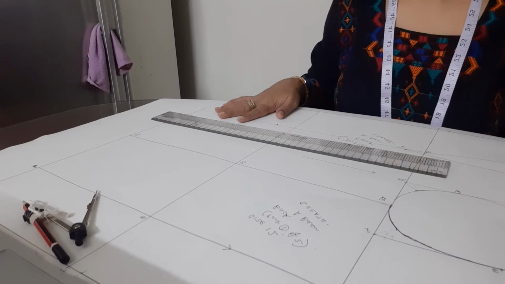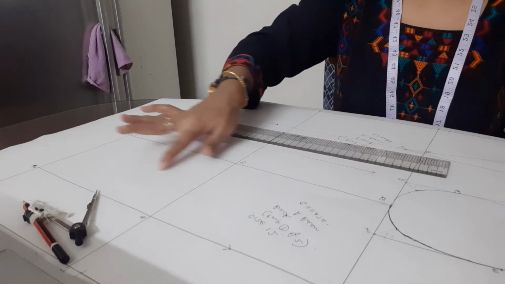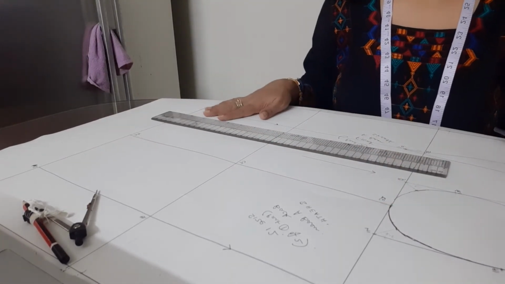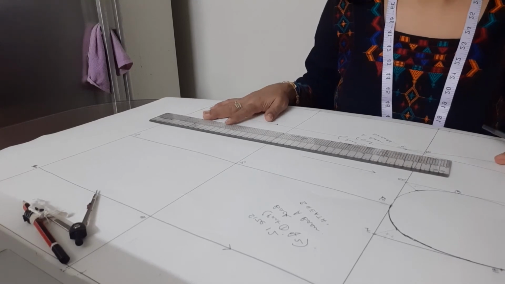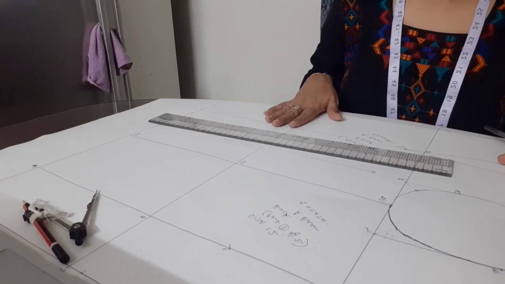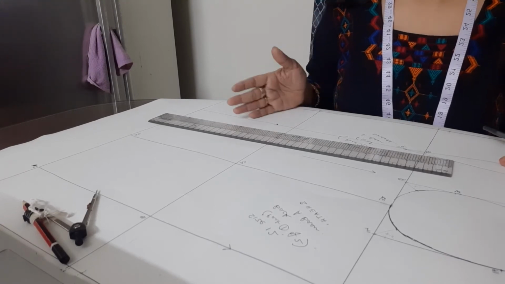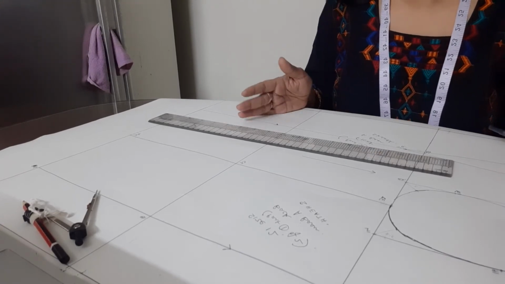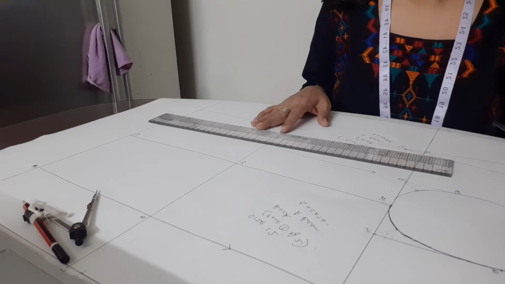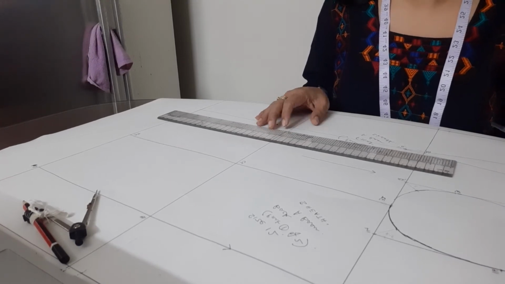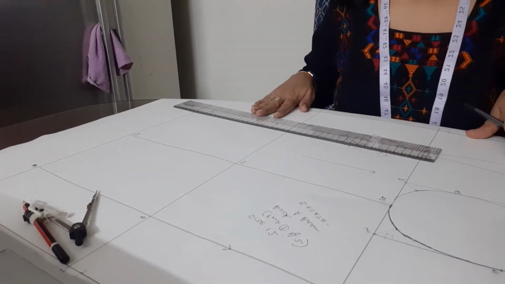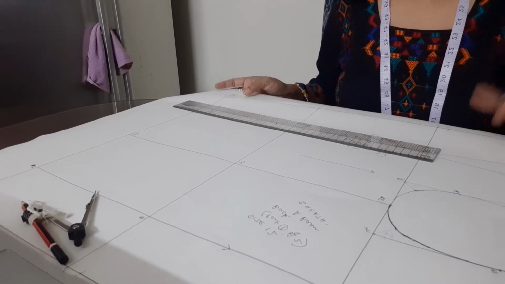It is important because once you have your side seam, your hip curve, sometimes it becomes difficult to understand how the grain line is placed, especially since a lot of designs are now asymmetrical. So please do mark your grain line in every part of the pattern, not just the front, not just the back, but for both.